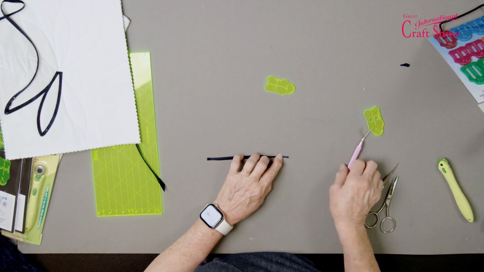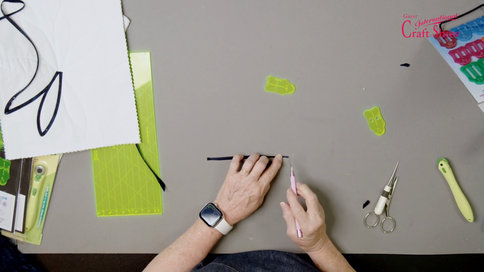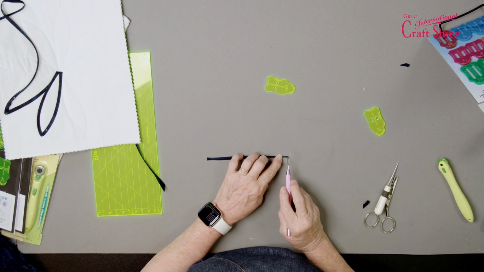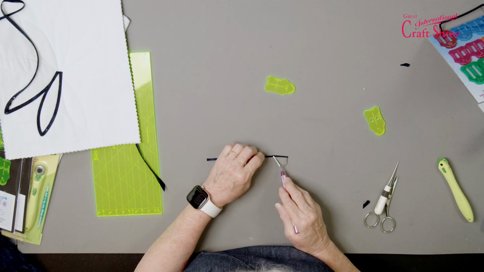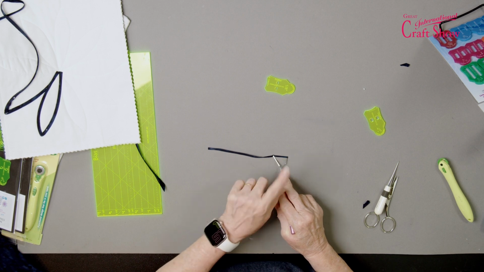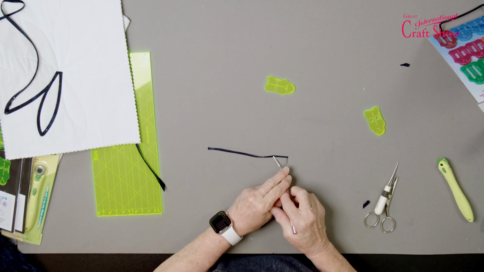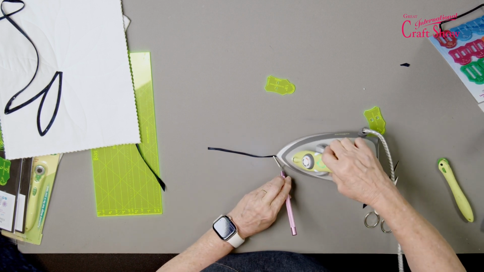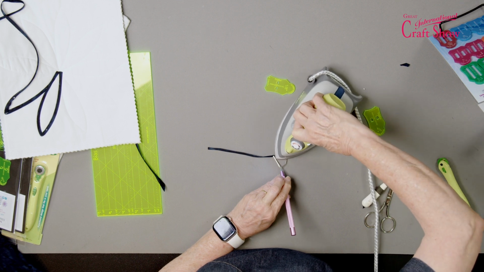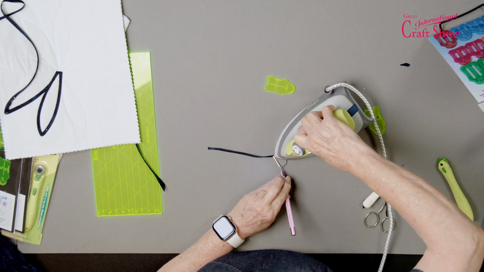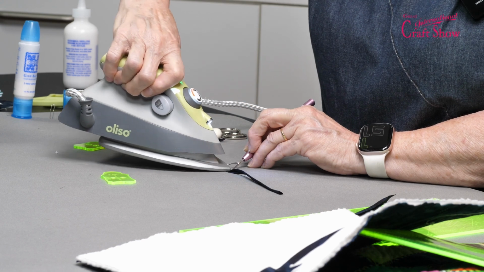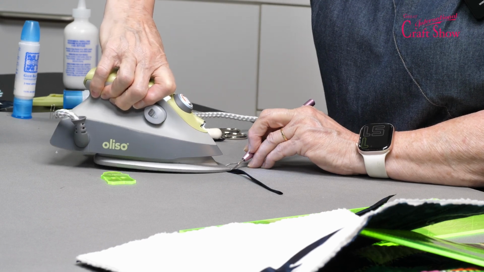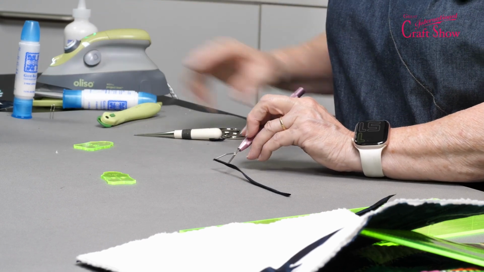This is where this little tool uses its spiky edge to hold this in place, hold this edge in place. See, it's my second hand. So now I can press that. Because if I had my fingers there, I'd be burning my fingers. So that little stiletto helps me immensely get that first little fold.